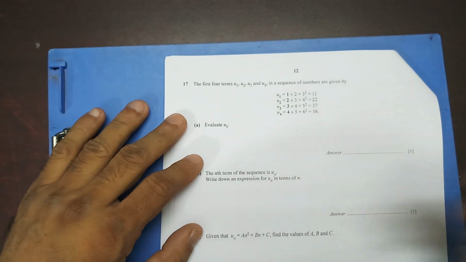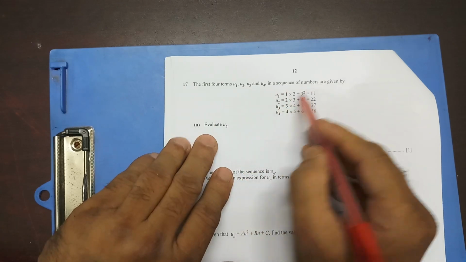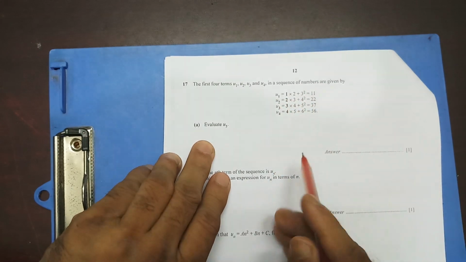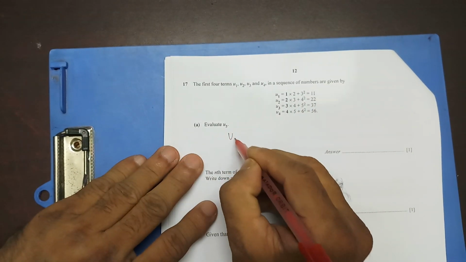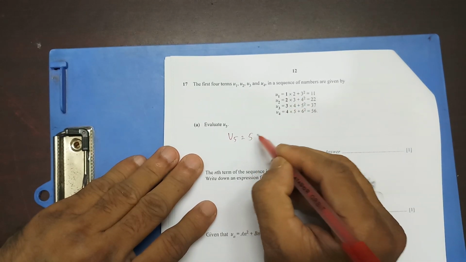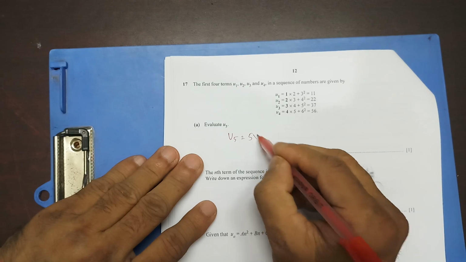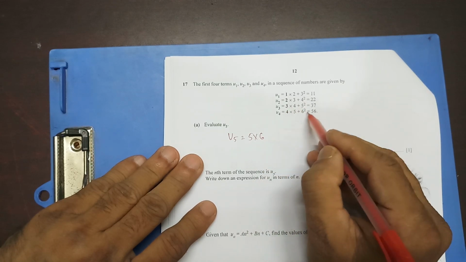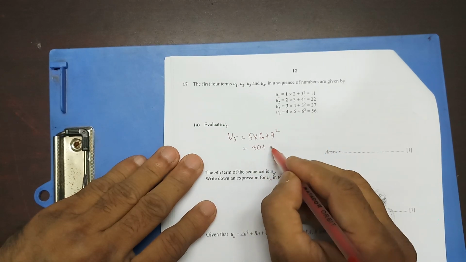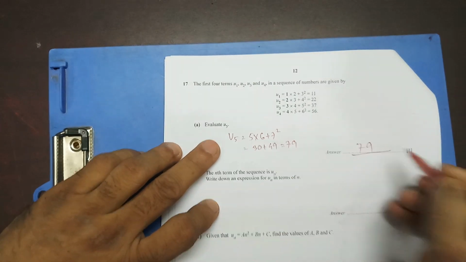Now this one, question 17, says the first 4 terms u1, u2 are given like that. You can see that u1 is 1, u2 is 2, then there are some numbers. Then they say evaluate u5. So I'm going to compare. In u1 the pattern is 1 2 3 4, so it must be 5. The next one is 2 1 2 2 3 3 4 consecutive numbers, so it's going to be 6. And this is going to be the next number squared, so 7 squared. The final number is 30 plus 7 squared, which is 49, so it's 79. So u5 is going to be 79.